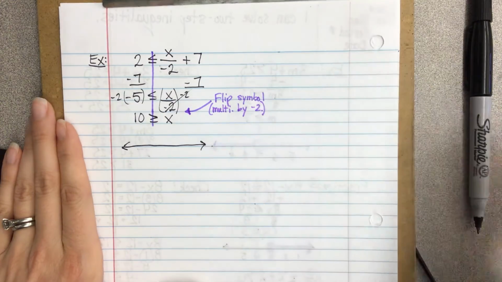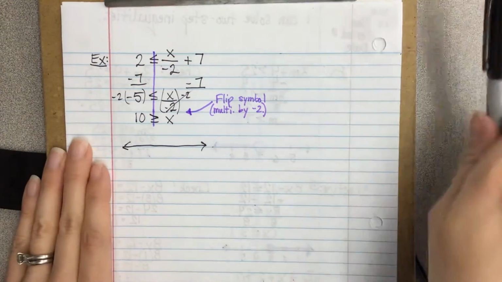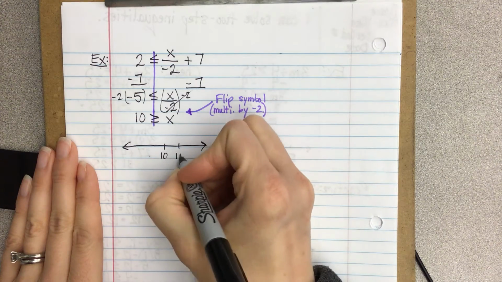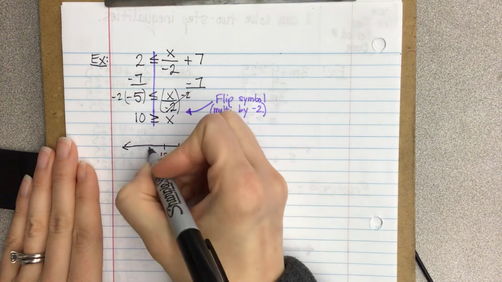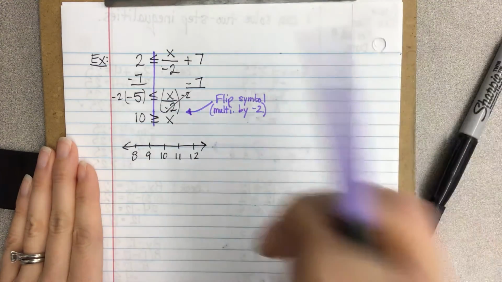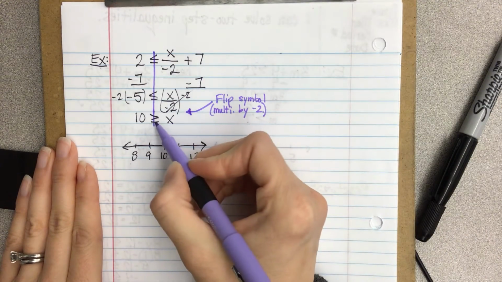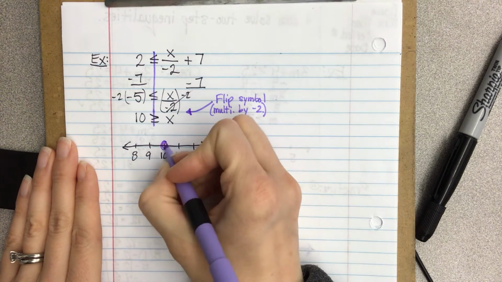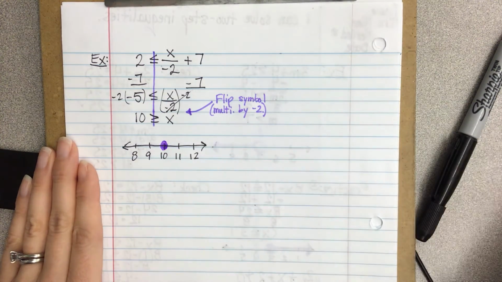That is why the symbol was flipped. Okay. Now let's put some numbers here on our number line. This is going to be a closed circle because you have the equal to sign underneath. That indicates that 10 is a solution, so we want to shade it in.